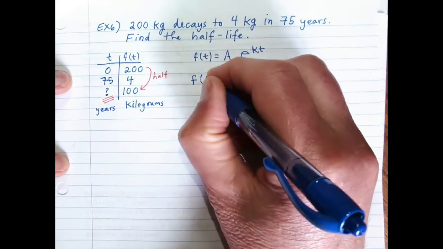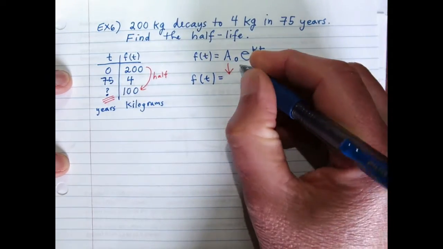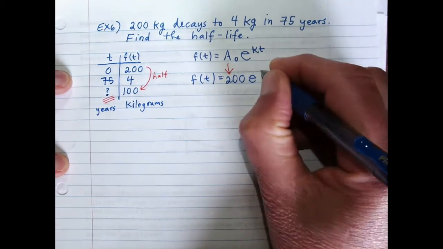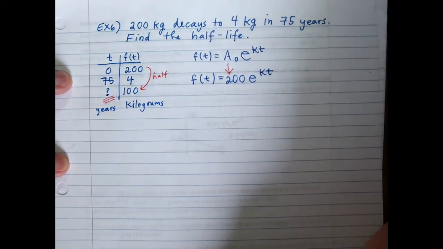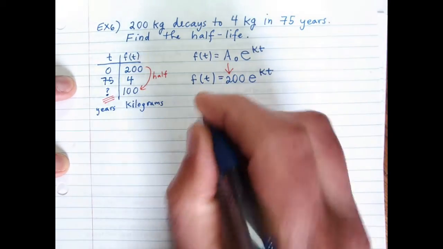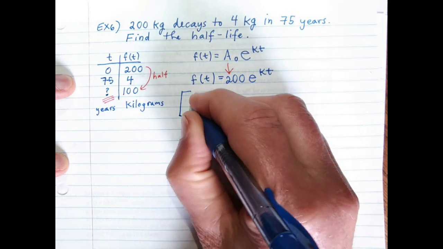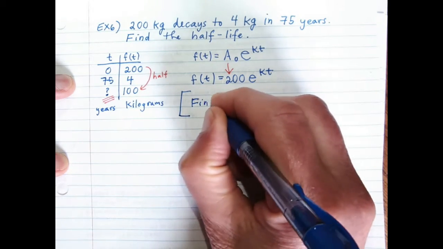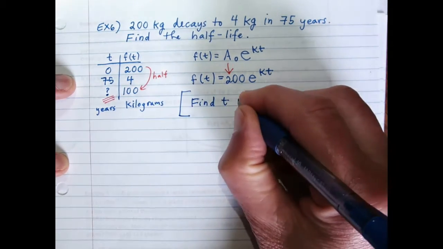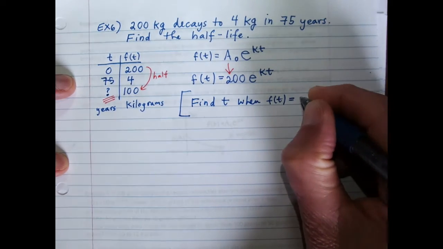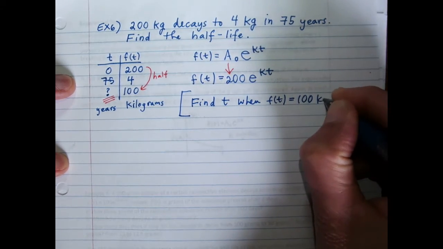So f of t equals 200 kilograms, e to the kt. What we want is to find t when f of t is equal to 100 kilograms.